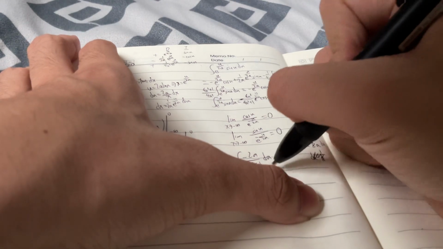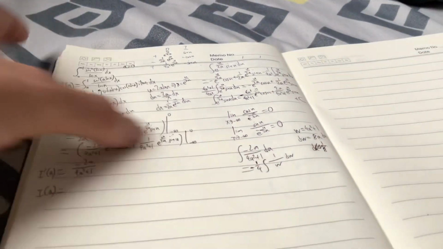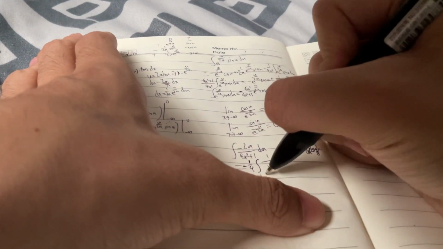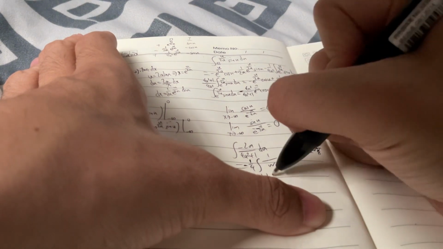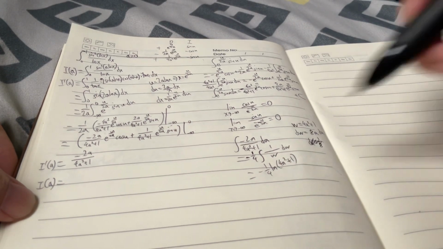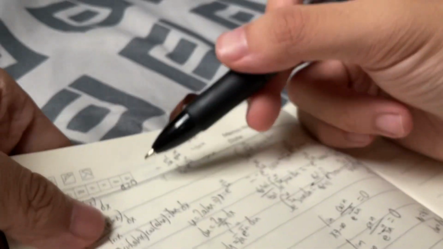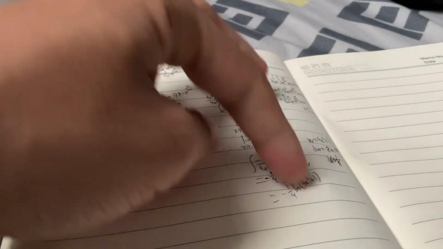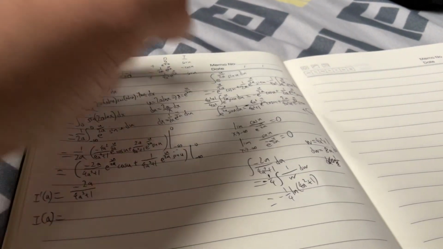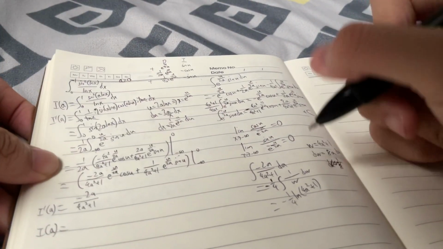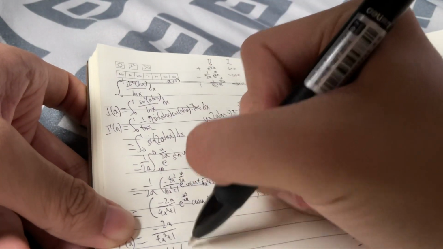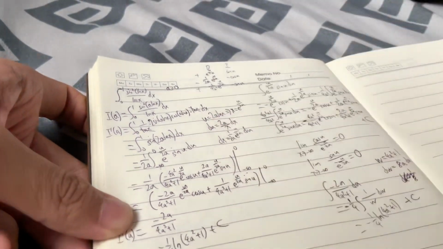So this is 1 over w dw. So this is just negative 1/4 times ln of w, which is 4a squared plus 1. And since this is always going to be positive, we can just add an absolute value. And also a is always greater than or equal to 0, so it can't be negative inside, right? So this is just the solution: negative 1/4 times ln of 4a squared plus 1 plus c, like that.